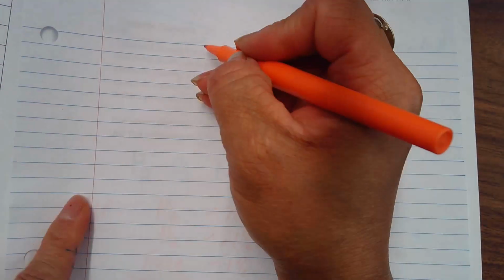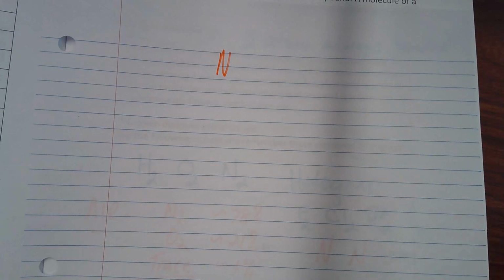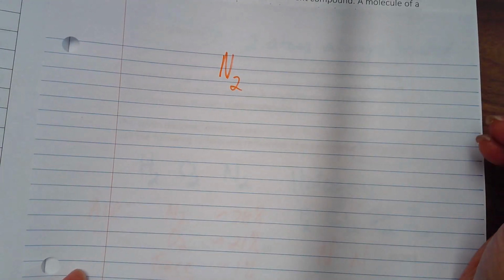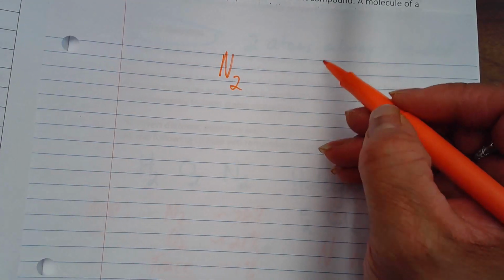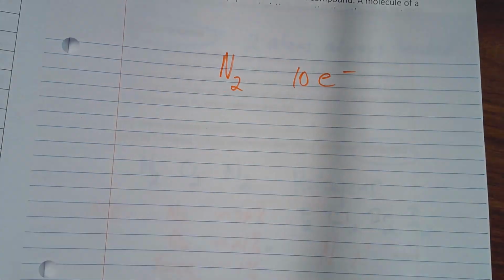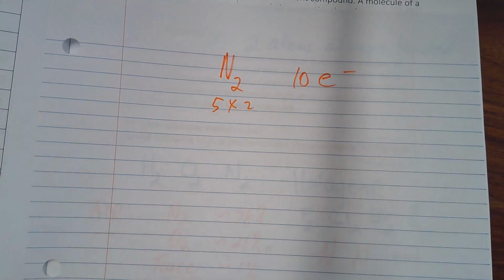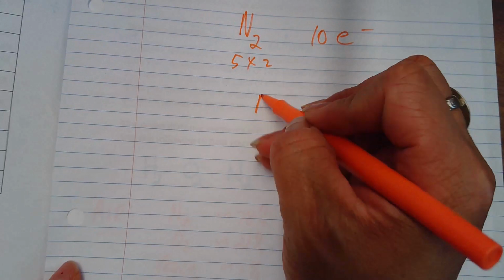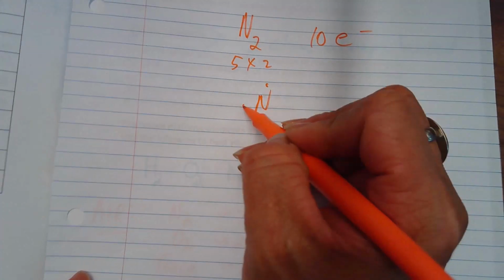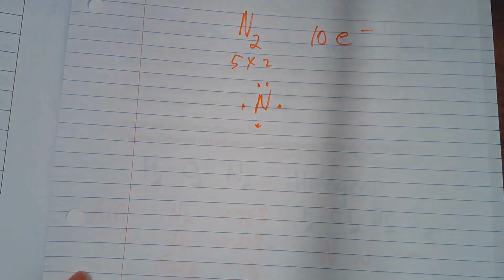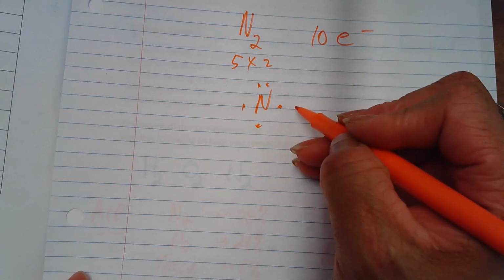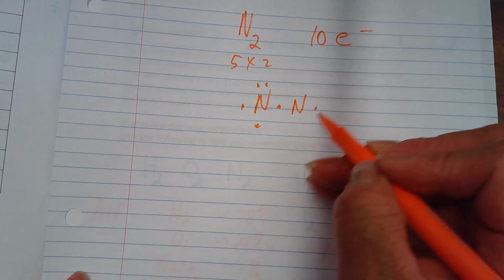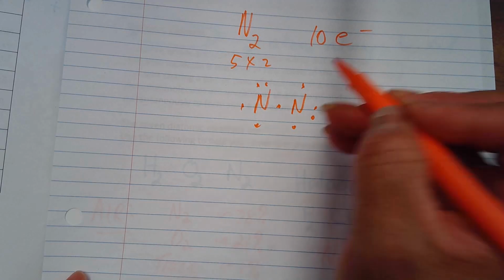Let's review. You remember nitrogen? How many electrons on the outside of nitrogen? 5, right? So if you have N2, each one will have 5. How many total electrons altogether? 10, right? So 5 times 2, 10 electrons altogether. So we put N here and go 1, 2, 3, 4, 5. And then we put another nitrogen here and go 1, 2, 3, 4, 5.